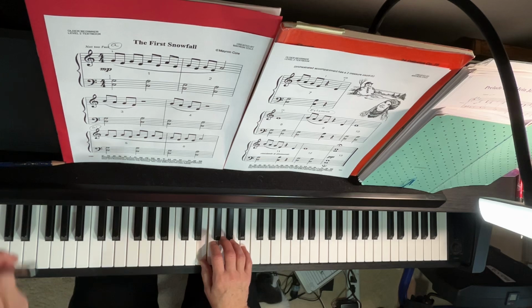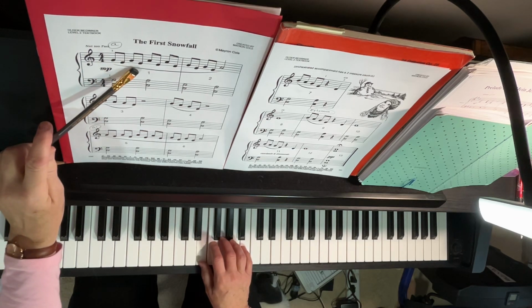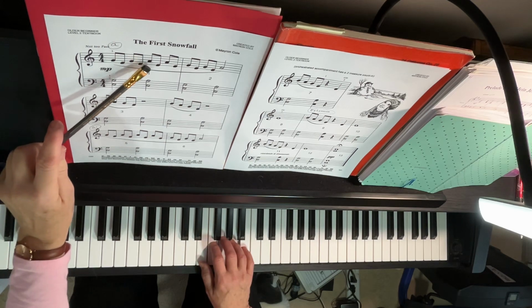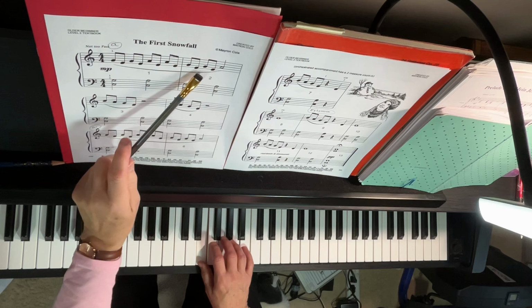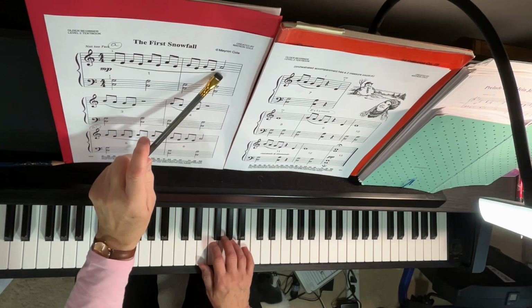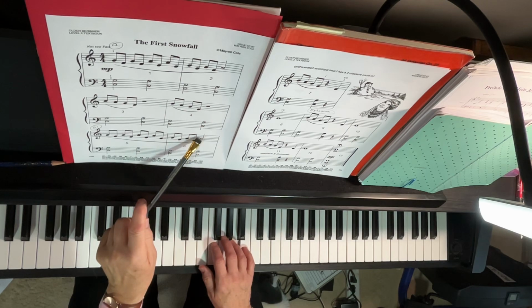So right hand finger 3 plays G, down a third, up a third, down a third, up a fourth, down a fourth, up a fourth, down a fourth, up a third, down a third, up a third, down a third, up a fourth. And that line happens here, and it happens there.